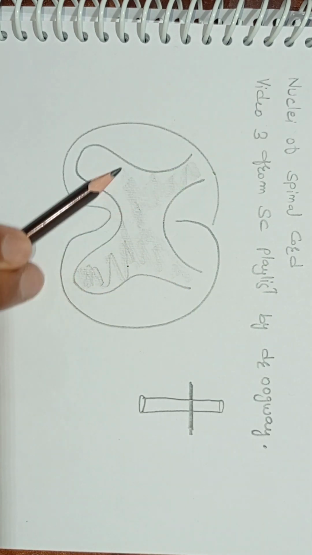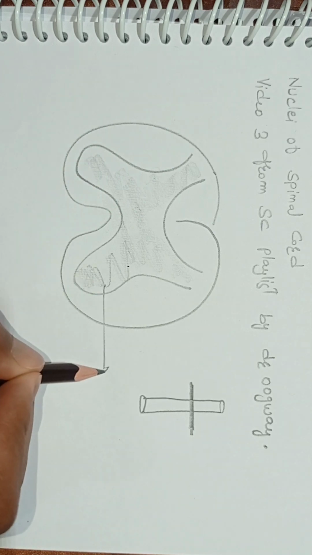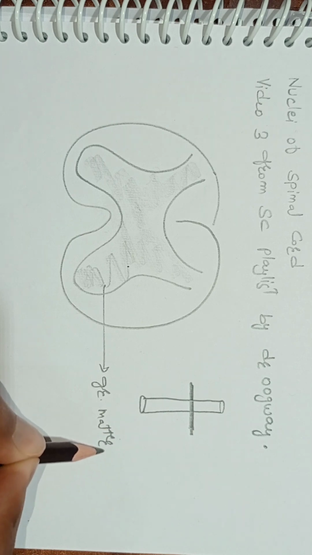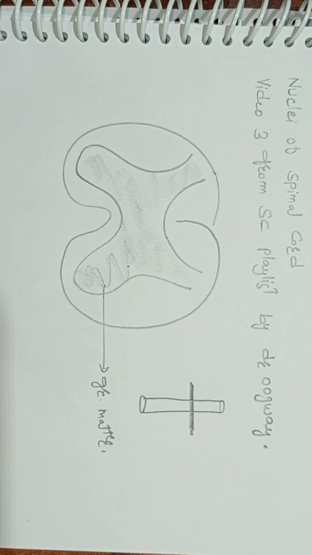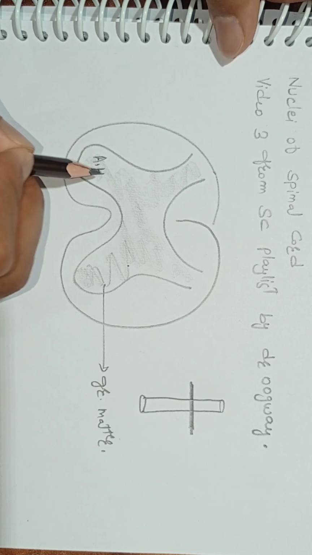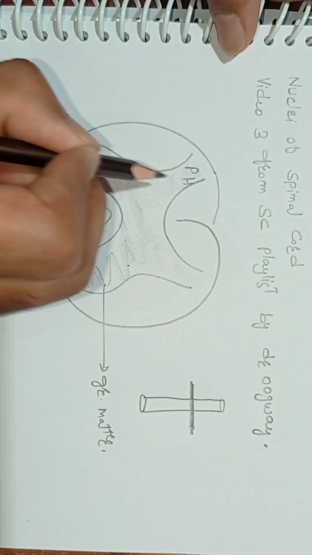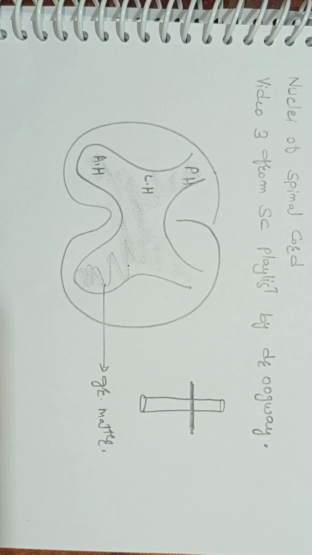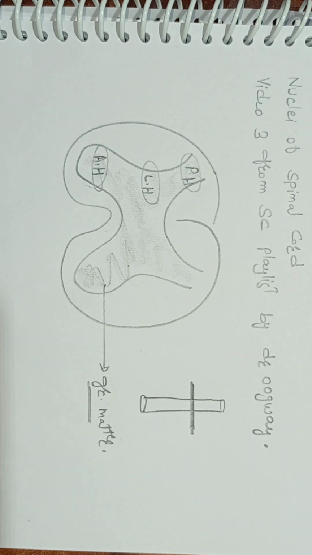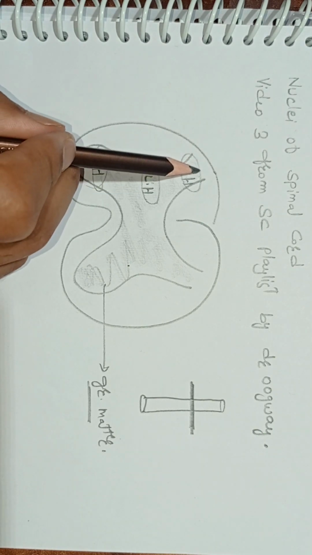This shaded portion of the spinal cord is the gray matter. This gray matter of the spinal cord is arranged in three horns. This is the anterior horn, this is the posterior horn, and this is the lateral horn of the spinal cord.